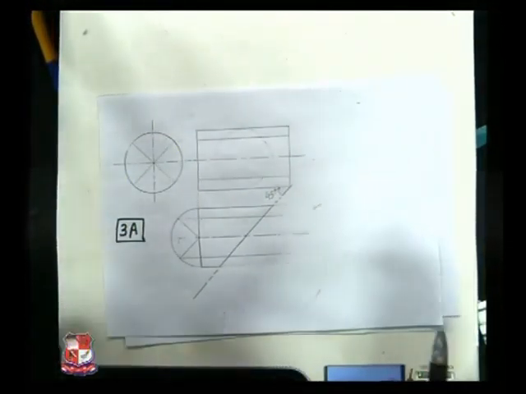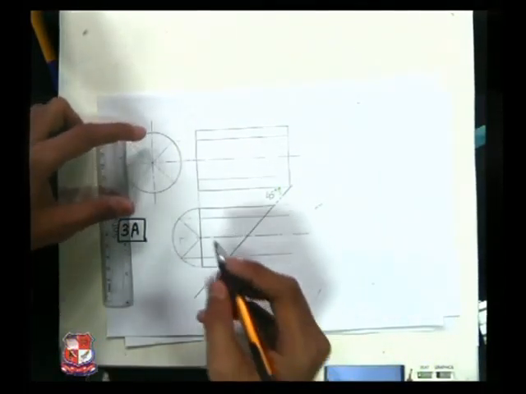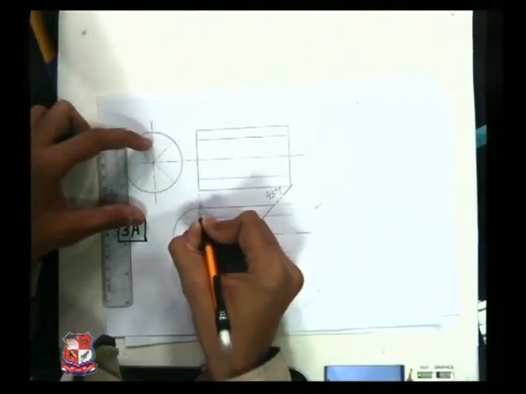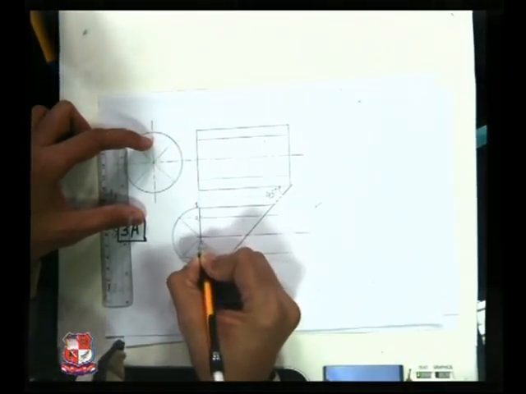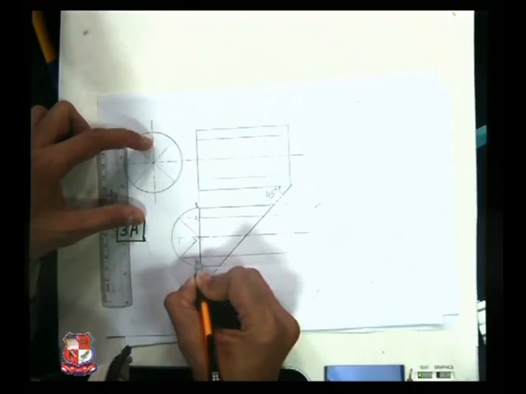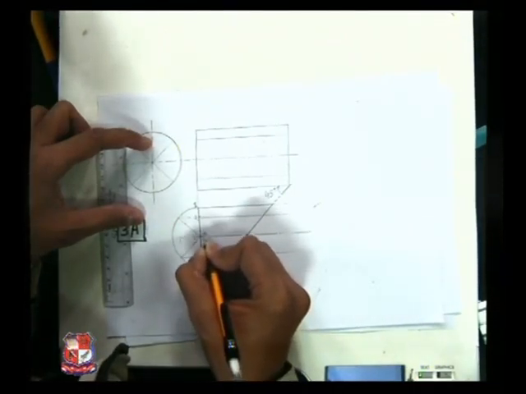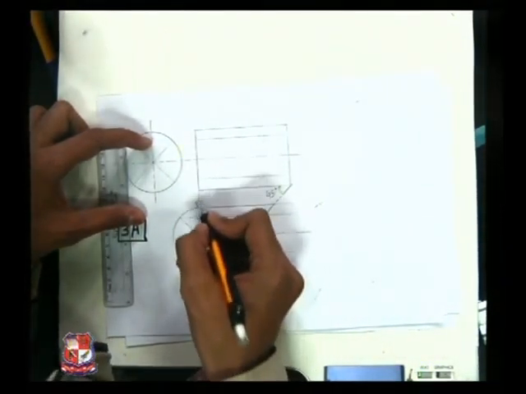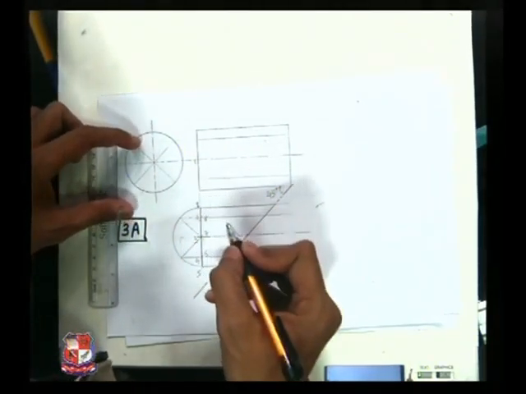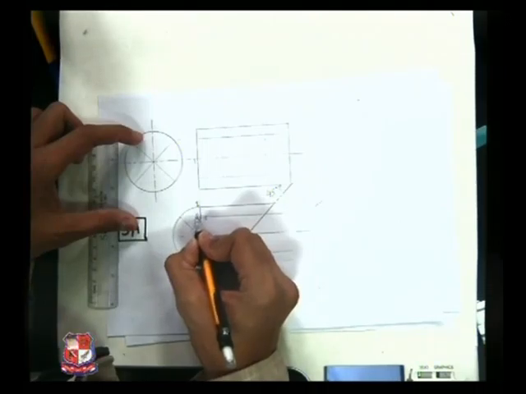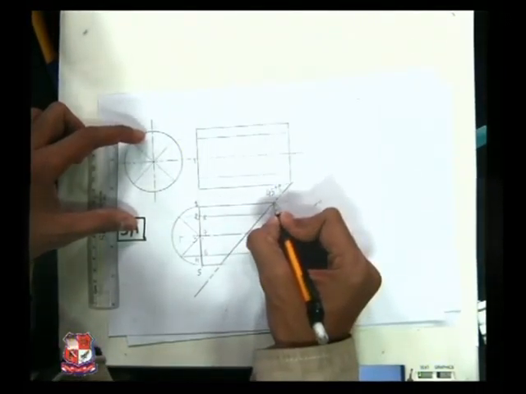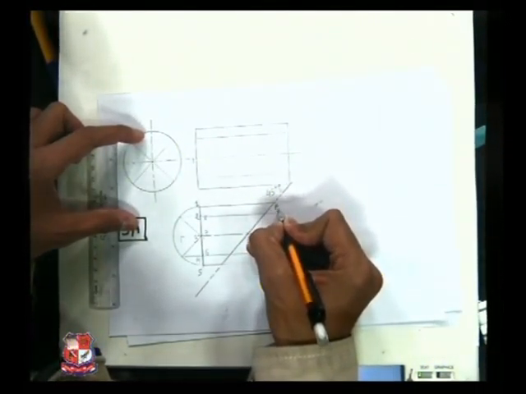Now pick up the points of intersection. For that, name the points. Say suppose this is point number 1, here is point number 2, 3, 4, 5, 6, 7 and 8. Similarly, one point would be here, 1, 2, 3, and on 1, P1 point would be here. You can see here point number P1 on 1.